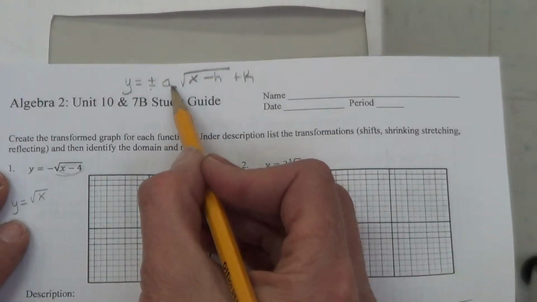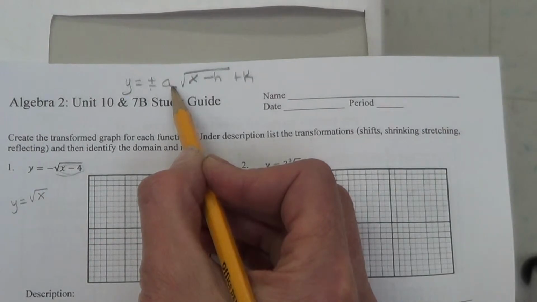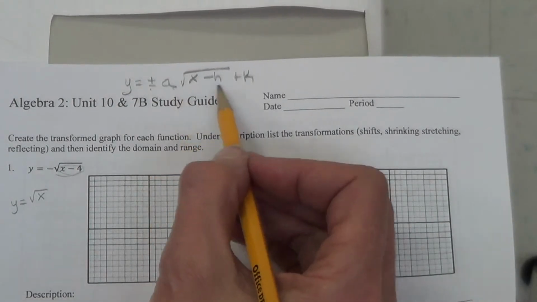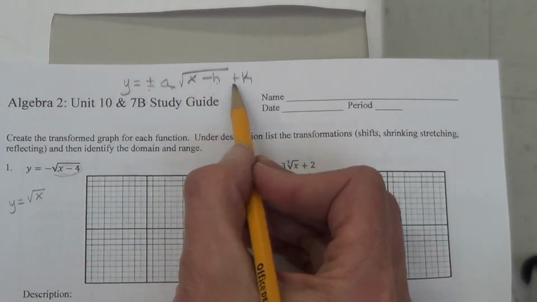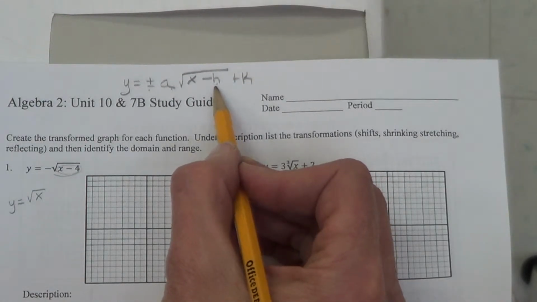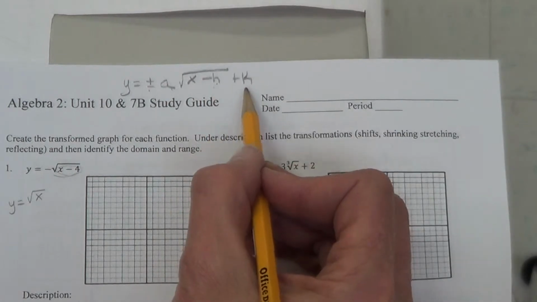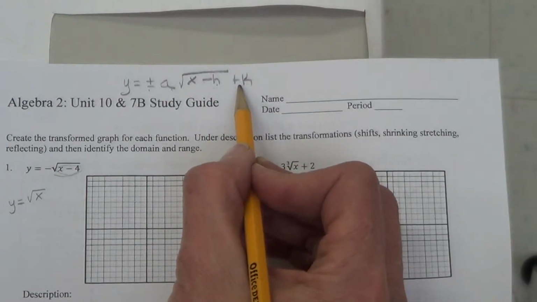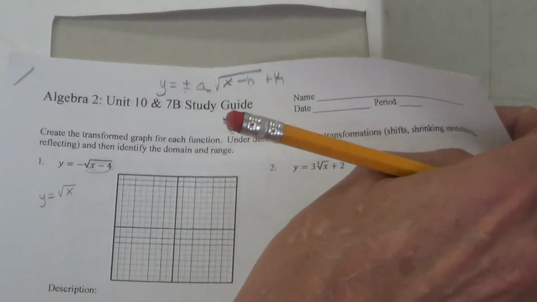The a value, if it's an absolute value greater than 1, then it stretches it away from the x-axis. If it's an absolute value less than 1, and between 0 and 1, then it will shrink it down to the x-axis. The h value shifts it left to right, and it is opposite of what it looks because of the negative here. The k value will shift it up or down. So here we go.